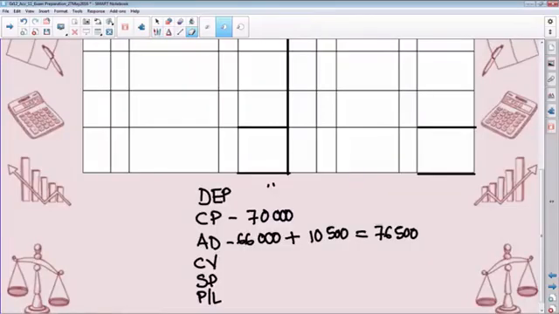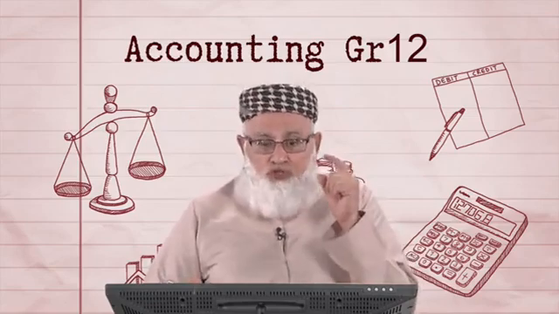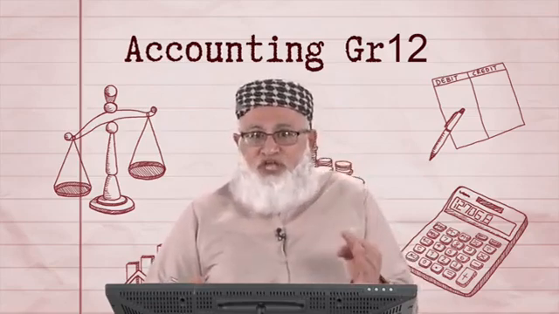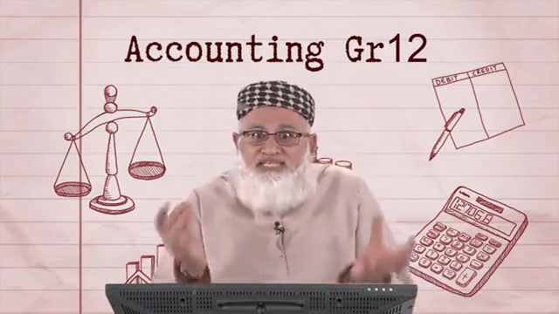So, when you are faced with a situation like this, what do you do? This is what you do. Ignore that component completely. Forget about it. Ignore the 10,500, because you cannot have a situation where your accumulated depreciation results in you having a negative carrying value. Let me repeat that.